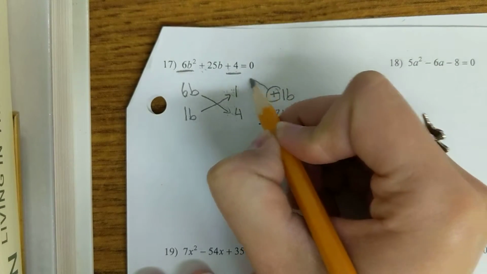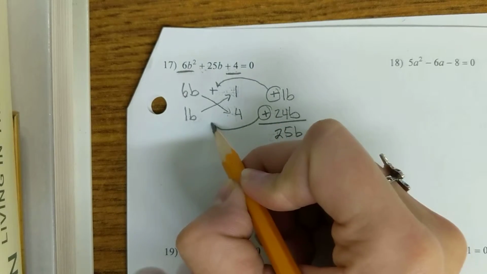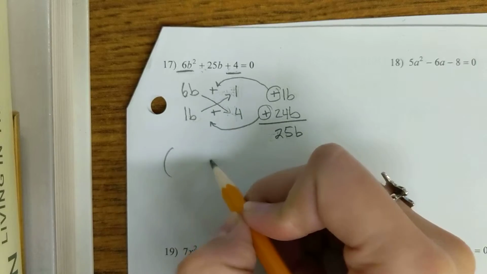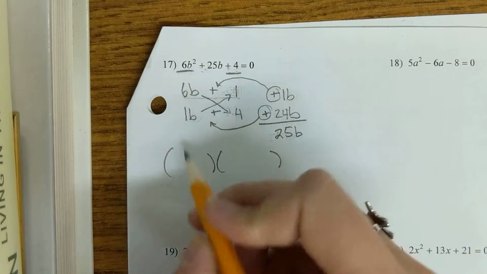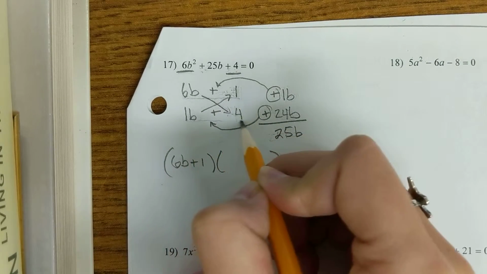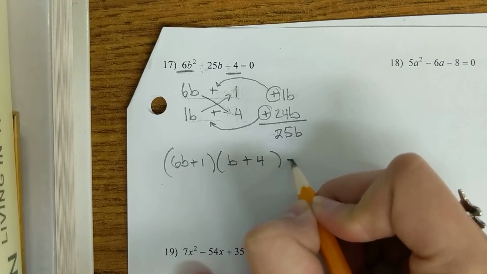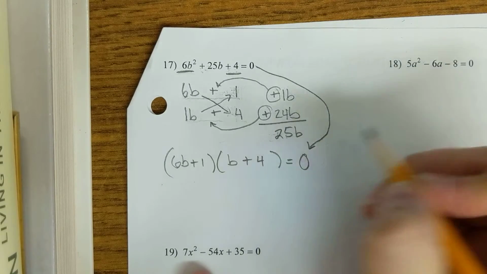Well, we put this plus sign here, and this plus sign goes here, and we end up having our factors. 6b plus 1, 1b or b plus 4. And these still equal 0.